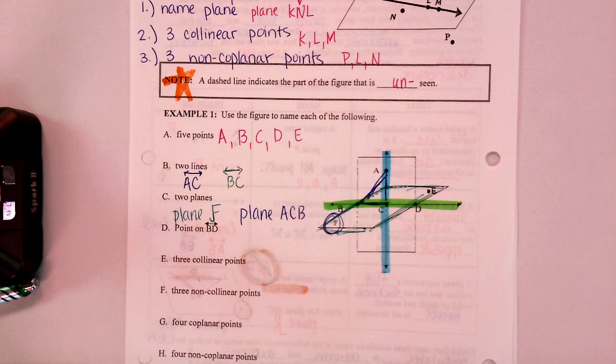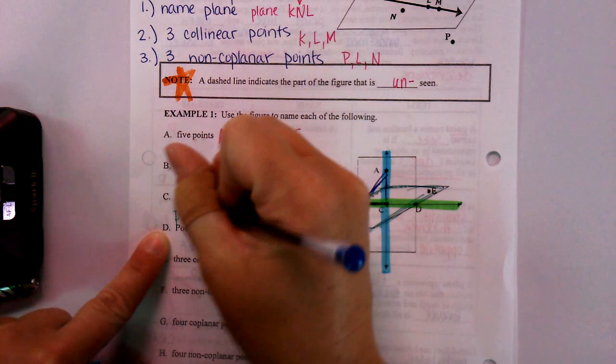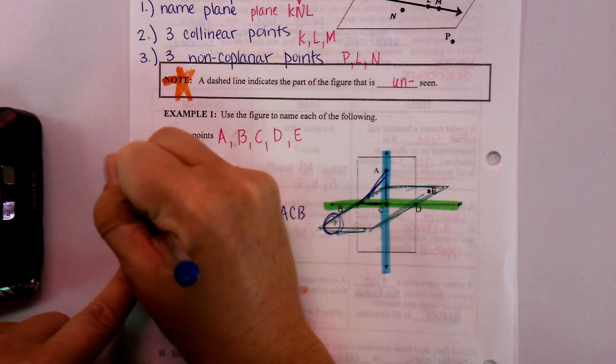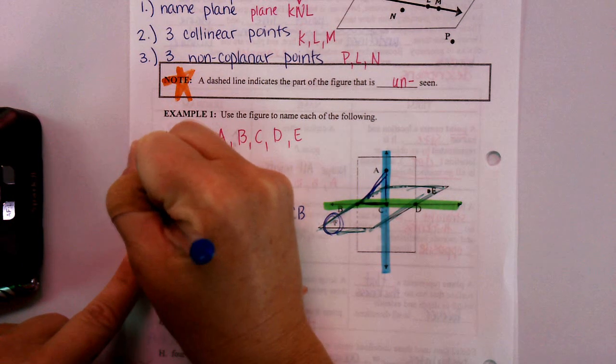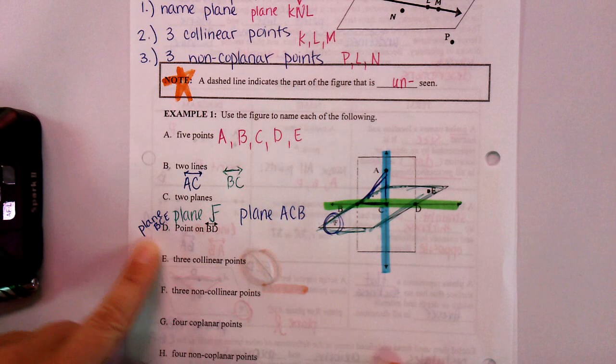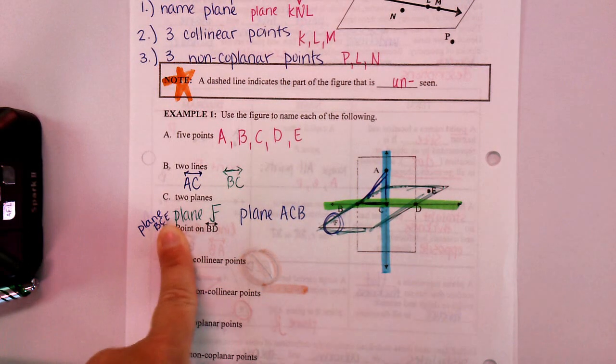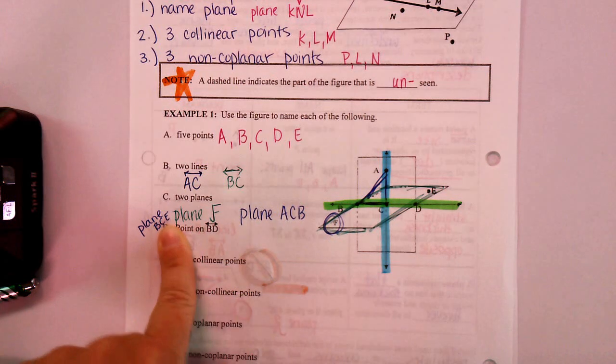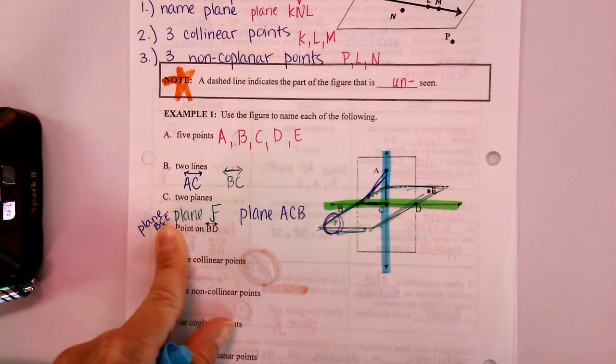We can't use D. We have to do B, C, E because then we can make a triangle. Does that make sense? Okay, so you have to make a triangle to name a plane. So this is, what did we say, B, C, and E. Plane B, C, E. That's another way. Right down there. I wrote it small. B, C, E. It's the same, and I should have written it in green. It's the same as plane F.